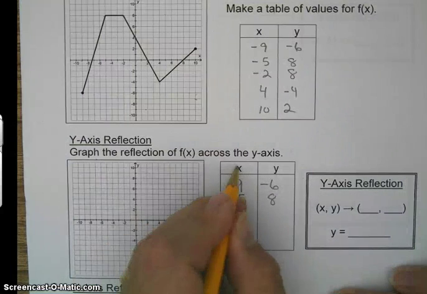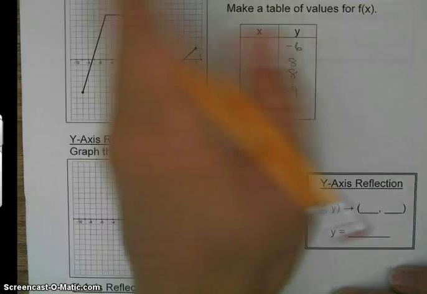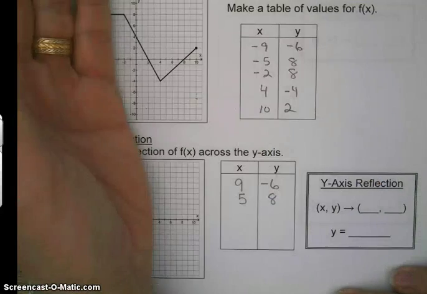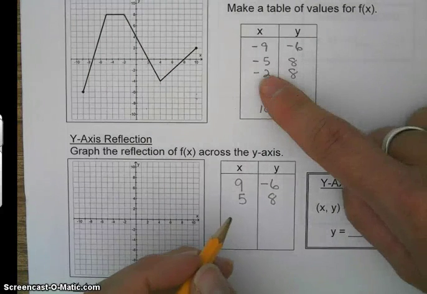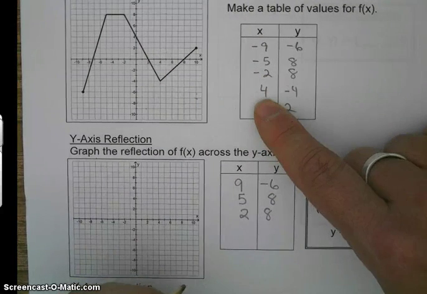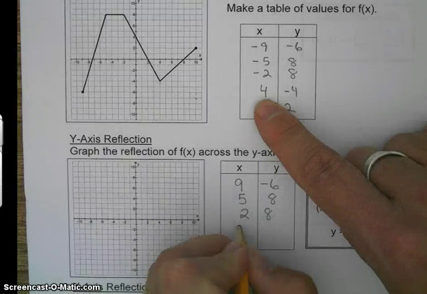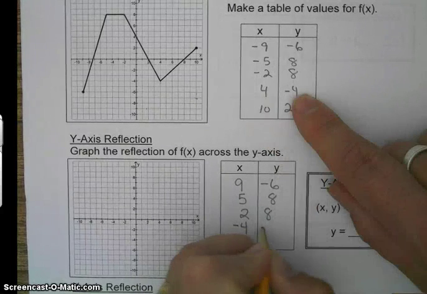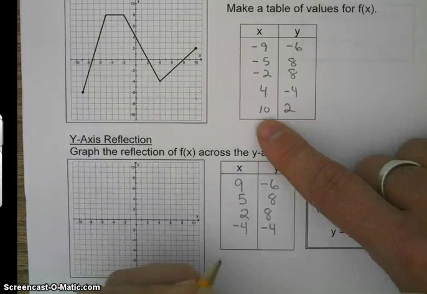So notice the x coordinates. When you go over the y-axis, the x coordinates change their sign. So 2, 8. So what does the positive become? That's right, negative. Remember, the y coordinate does not change.